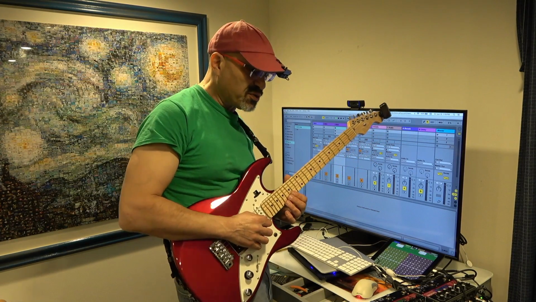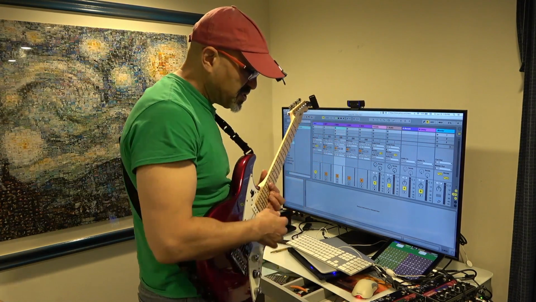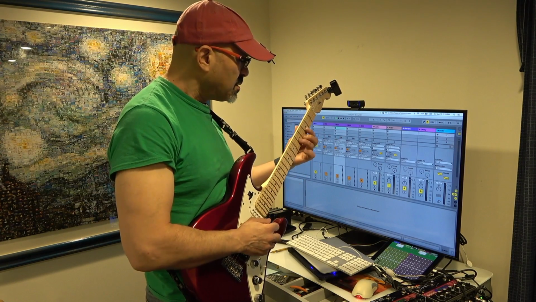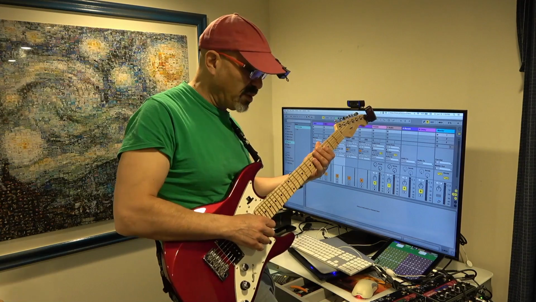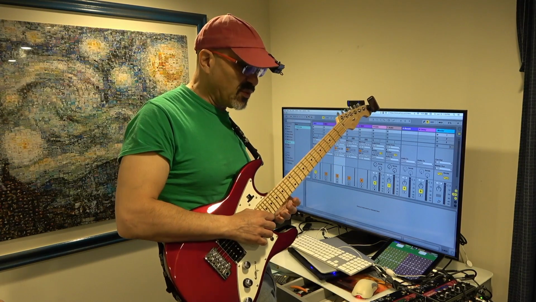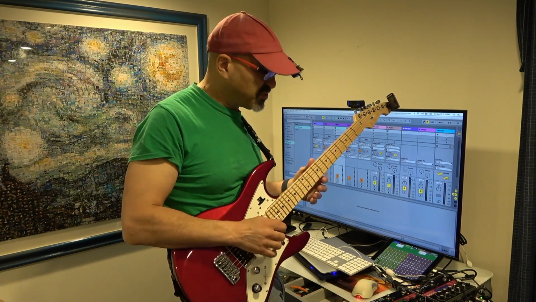I mean, I agree sort of with the idea that on these diatonic patches, you can't really use the expression pedal in the same kind of way, bending notes and stuff, that you can with the pitch flex one.